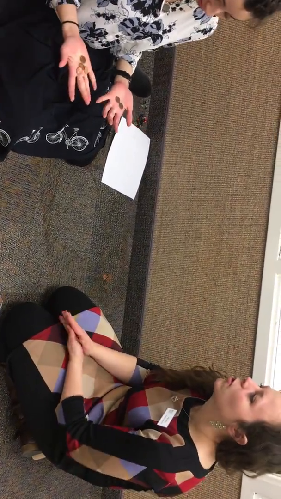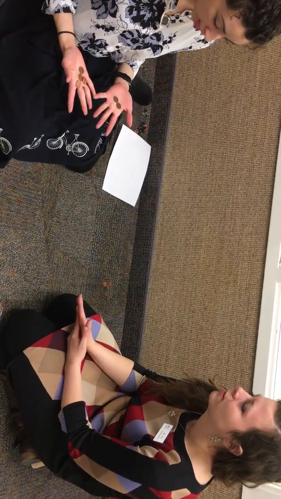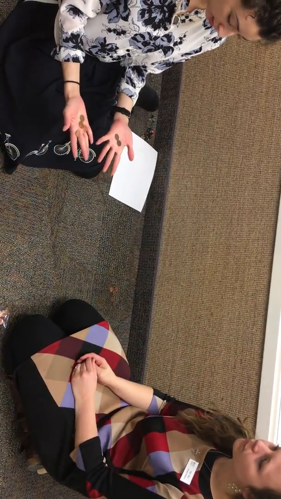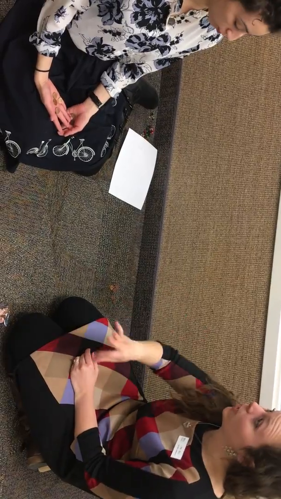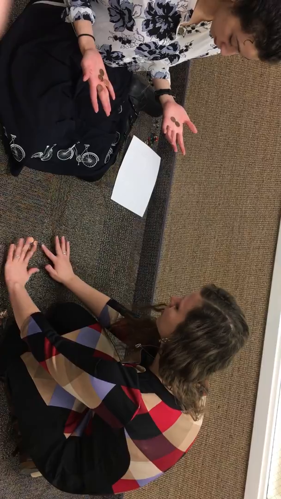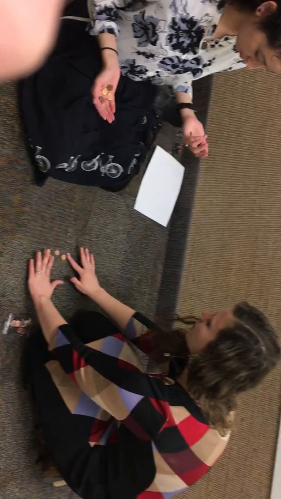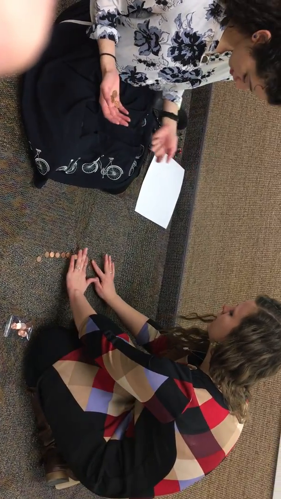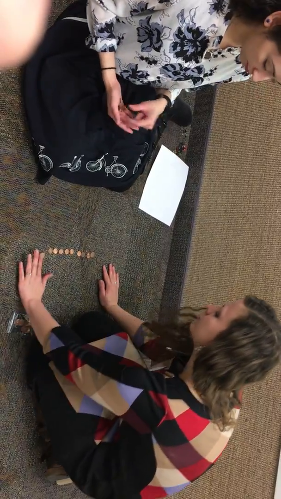There you go. Wow. So how did you figure that out? I started at 6 and then I counted them all. So you counted all of them together. Would it have been easier if we would have put them all in a row? Or did you like that they were grouped by 6? I liked that they were grouped by 6.